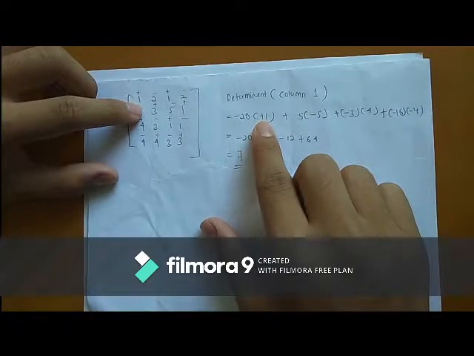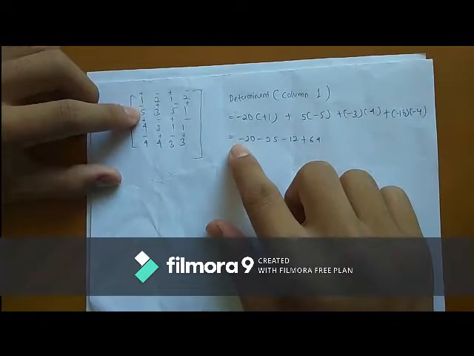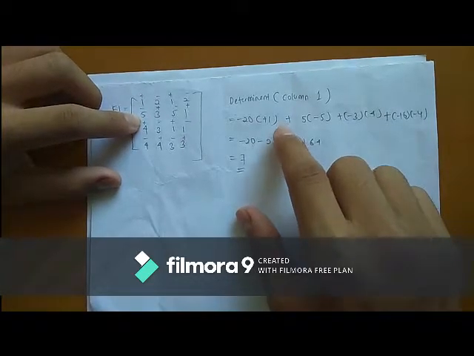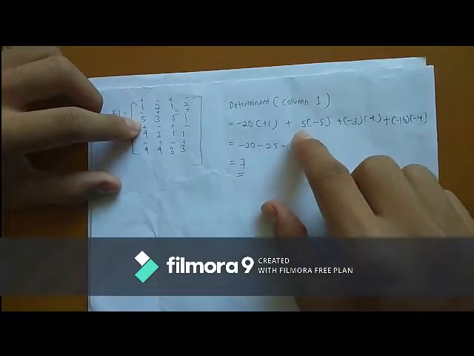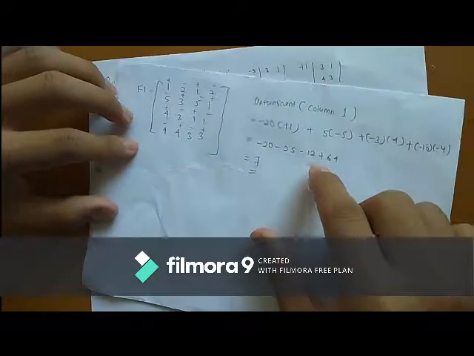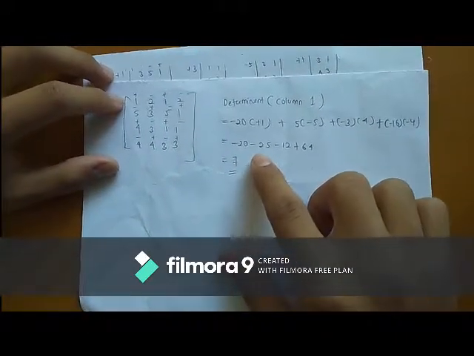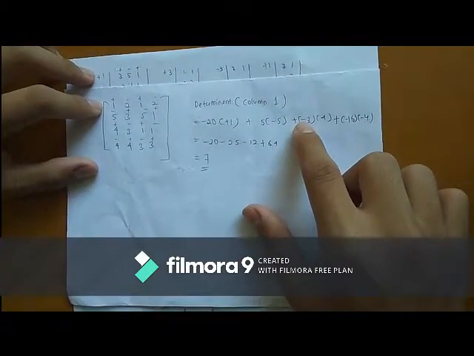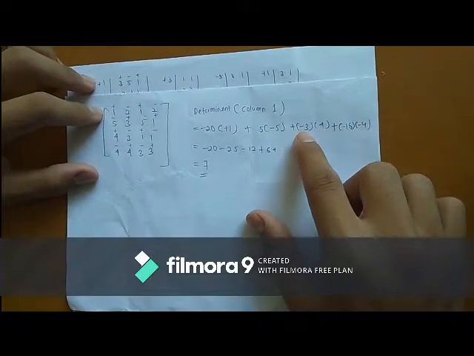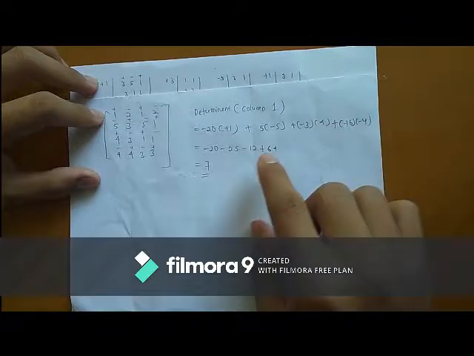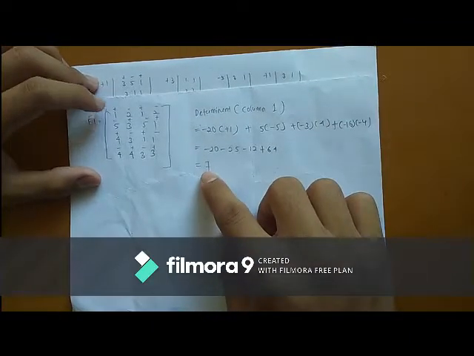Which is positive 1, and also the minor for row 2 column 1 is negative 5, times negative 5, which gives negative 25. The same goes for the others, which are negative 3 times 4 and negative 16 times negative 4. We have obtained our determinant, which is 7.